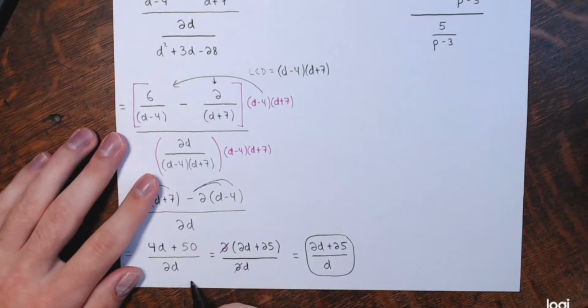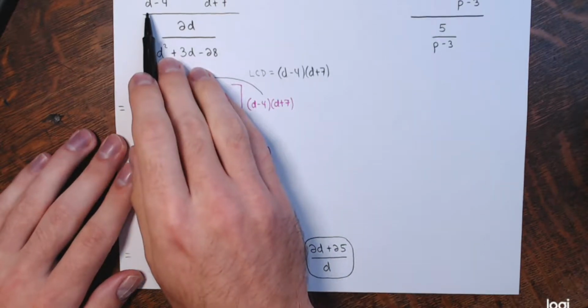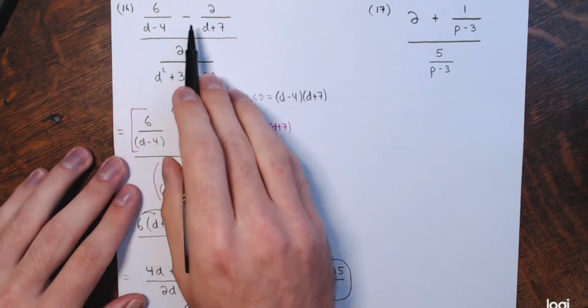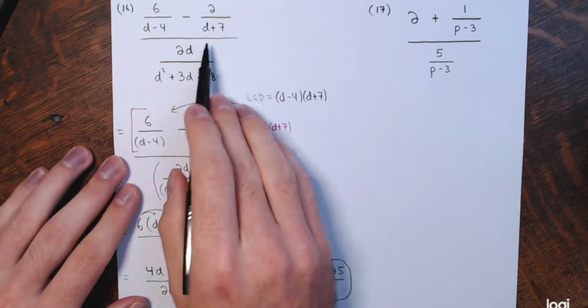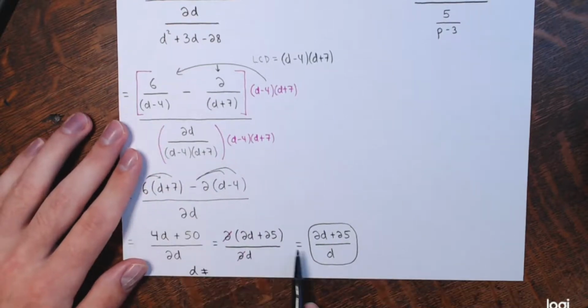And at the bottom here, I'll list the values that d cannot be replaced with. All right, so d cannot be equal to positive 4, because that'll make this denominator 0. Negative 7 will make this denominator 0, and this denominator 0. And then also 0. 0 would make this denominator 0 at the end.